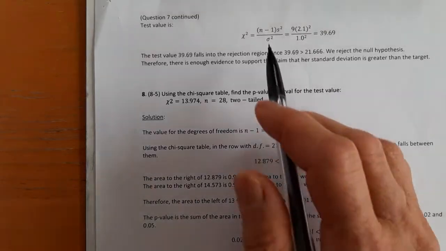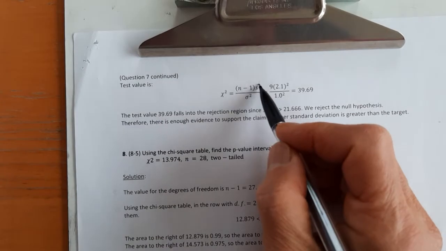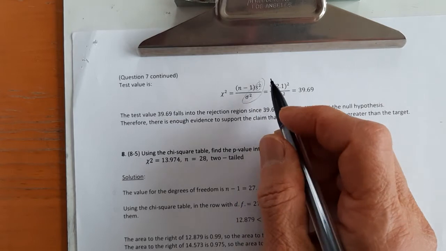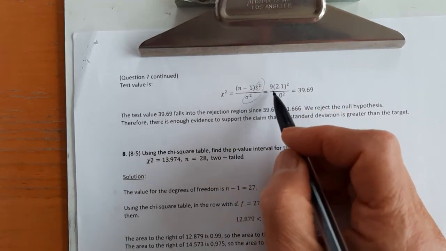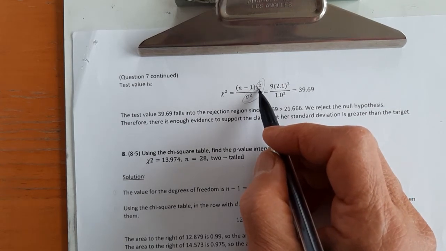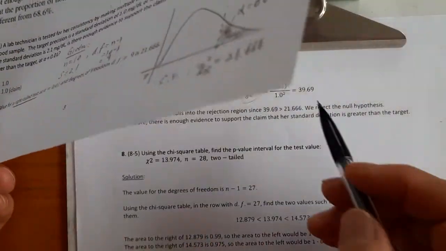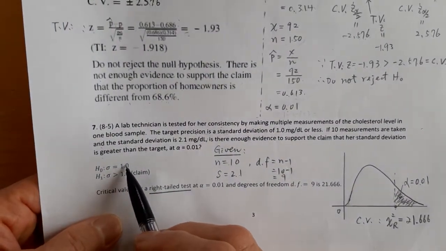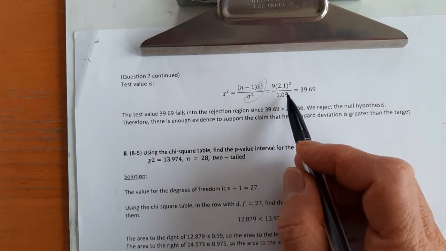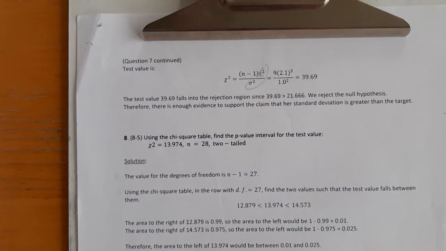So n minus 1 is 9, s equals 2.1 from the problem, and sigma is 1.0. Plug it in: 2.1 squared over 1.0 squared, and you figure out it is 39.69.